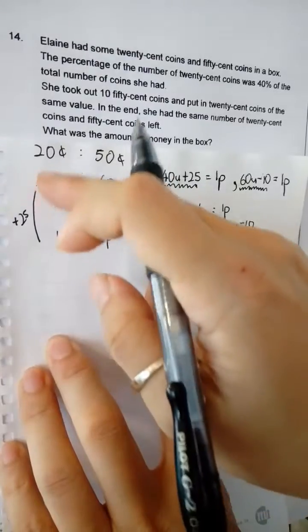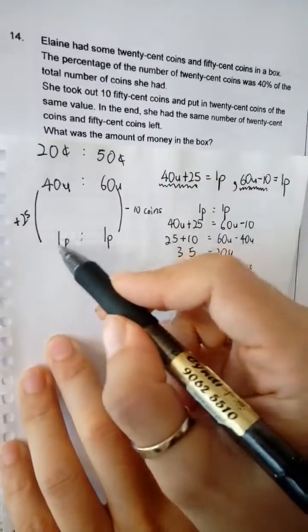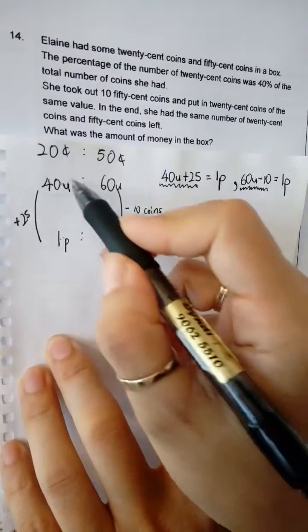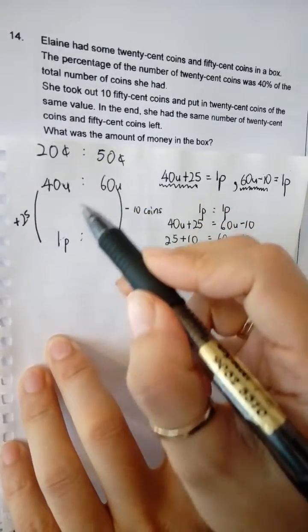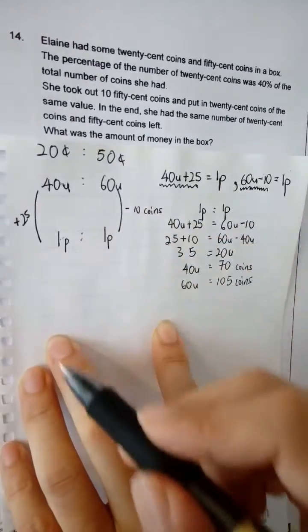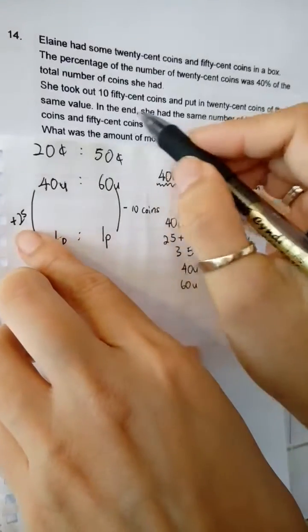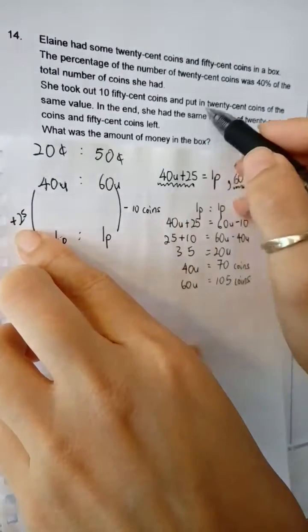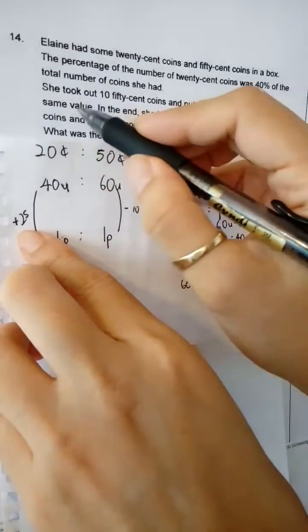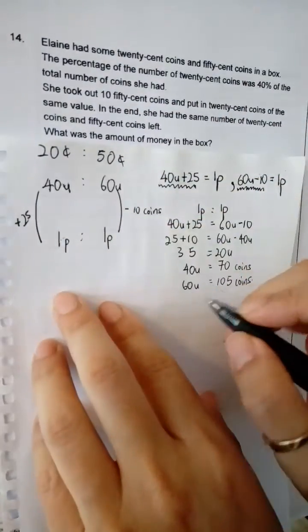Why? Because what's the amount of money in the box? Does it matter? Do you have to find 1p or can we just use u? Do you know that this total amount of money is equal to this total amount of money? It's actually the same, because when you take out the coin, you put back the same value. So the amount of money in the box did not change.